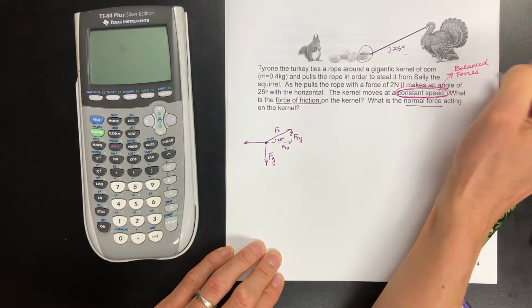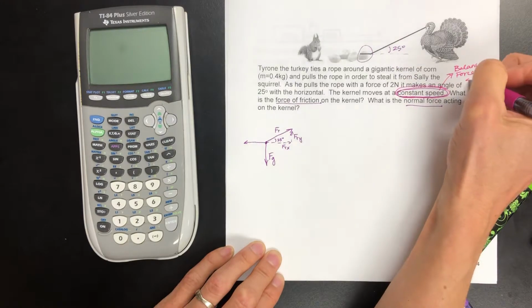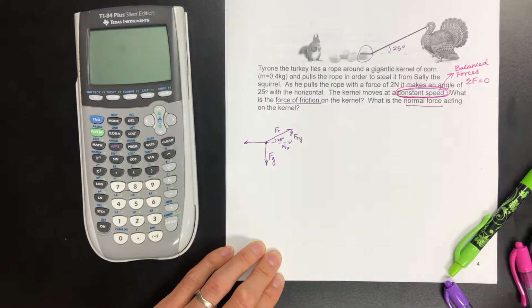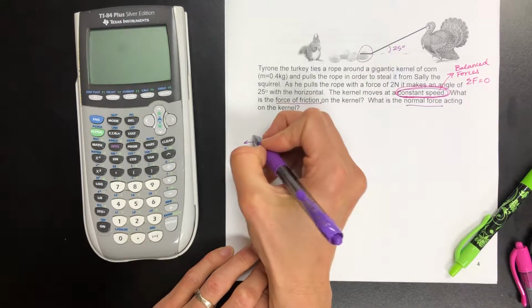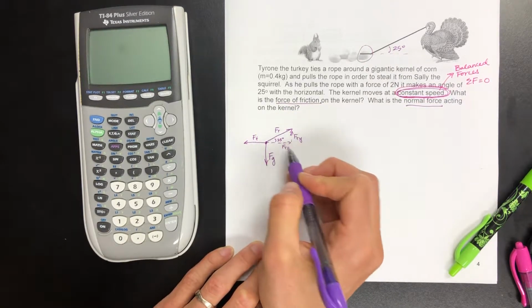So all the forces to the left equal all the forces to the right, and all the forces up equal all the forces down. So the sum of the forces is always 0 in the x and y direction when we're moving at a constant speed. That means that when I draw my force of friction arrow, I should draw it the same length as this x component of tension.